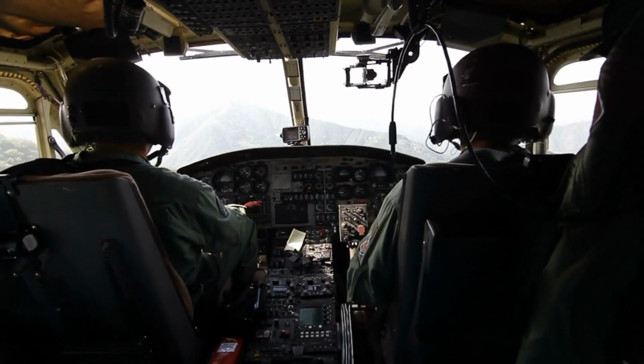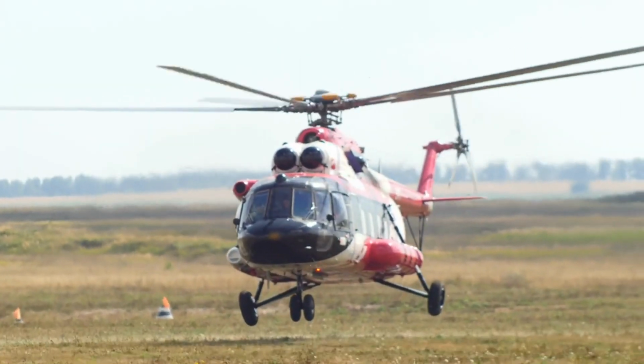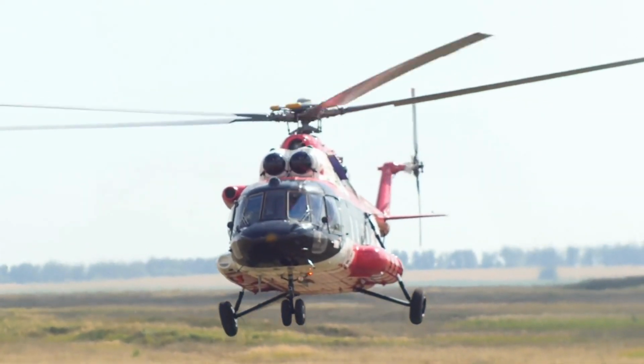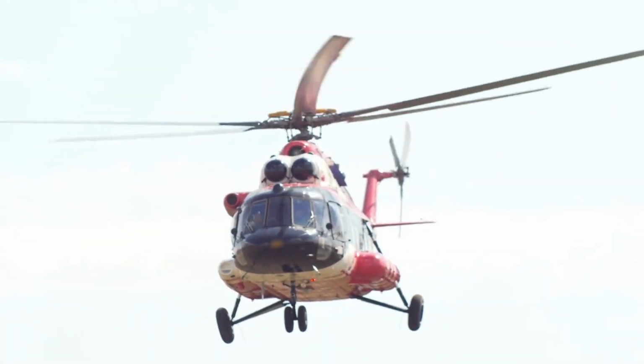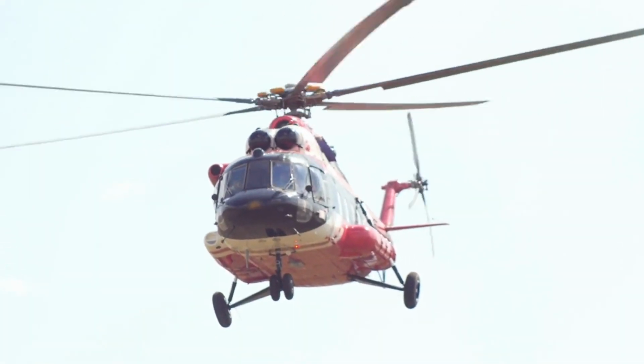Greetings, aviation enthusiasts. In our ongoing exploration of helicopter maneuvers, let's delve into the intricacies of hovering in rearward flight, an essential skill when forward or sideward movement is not feasible.